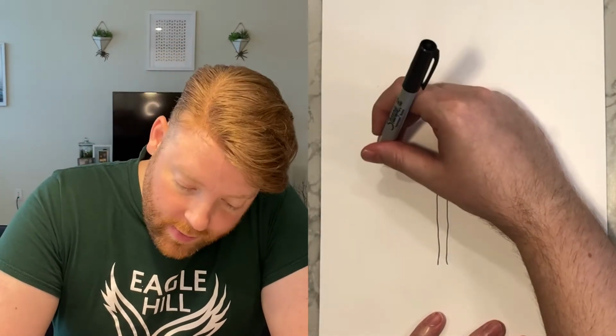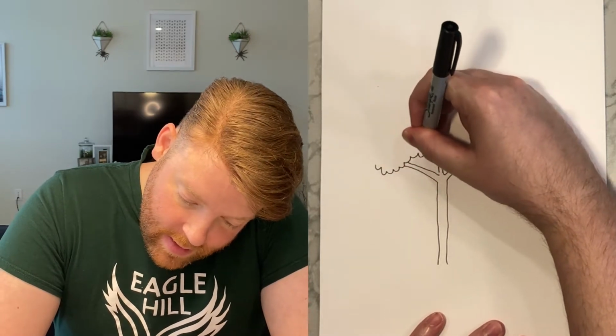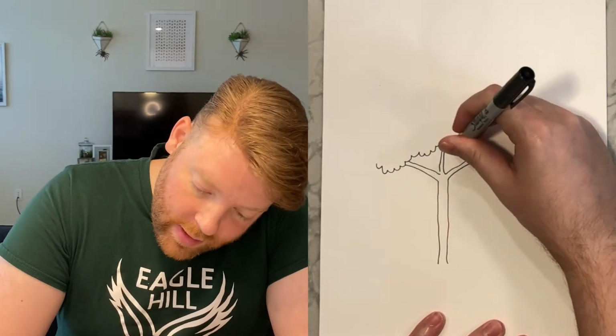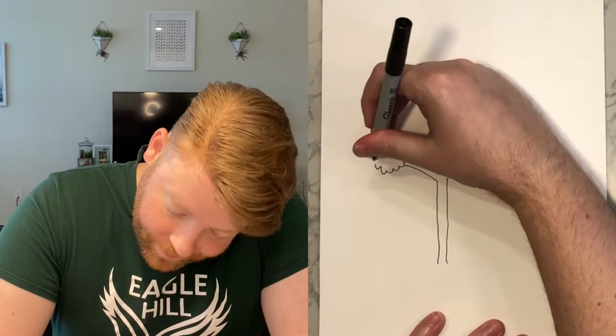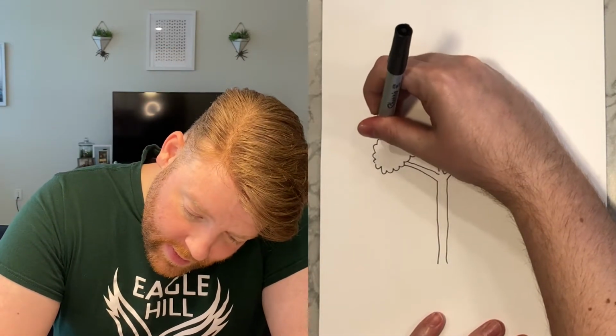And now I'm going to add the leaves. So what I'm going to do is I'm going to make curvy lines for the leaves. And they're going to be curvy and kind of bubbly like a cloud. And what I'm going to do is I'm going to have my lines go all the way up to make the top of my tree. And again, those are just wavy lines.